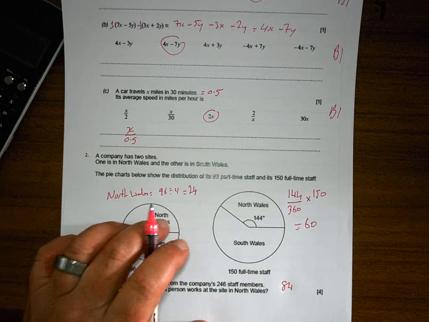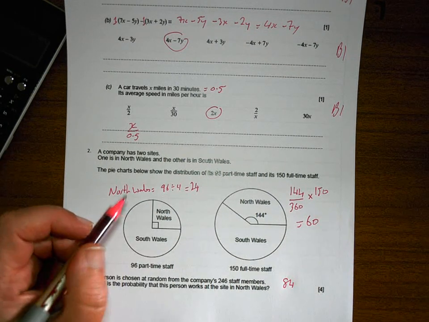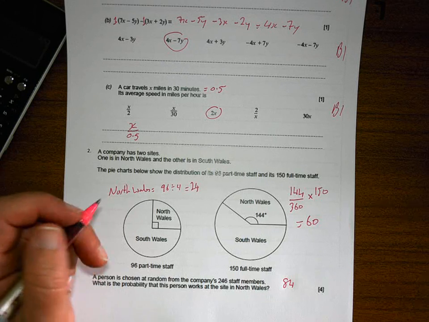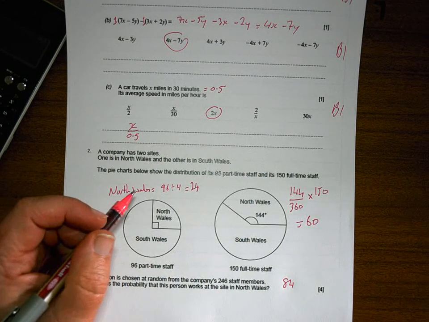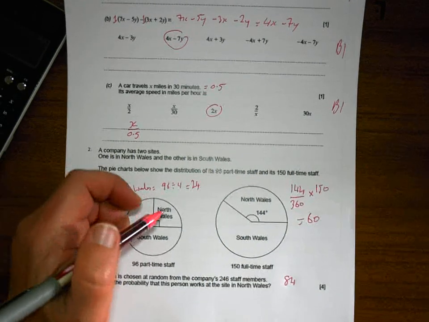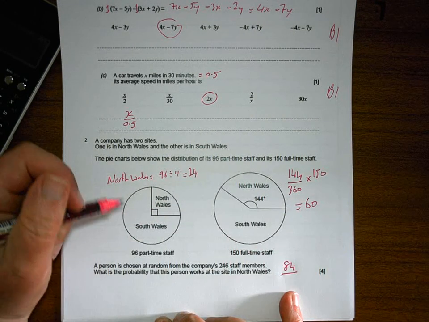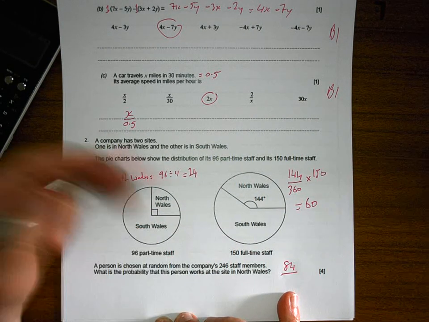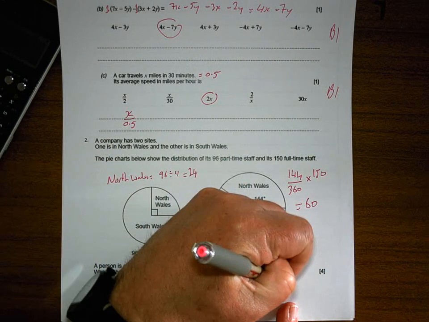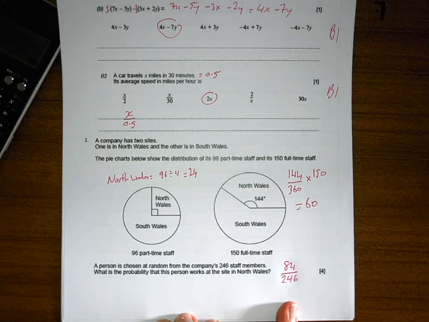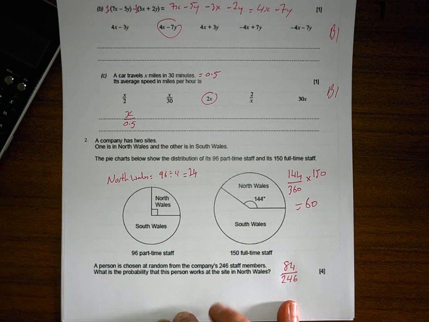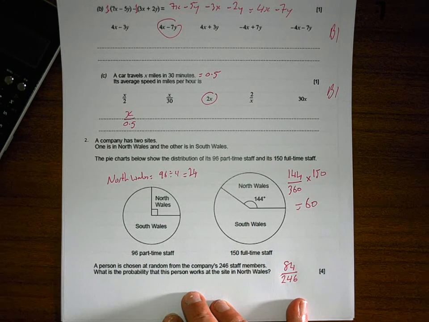Oh, excuse me. In order to work that as a probability, we need to put it as a fraction out of the total, which is 246. And we don't need to simplify that. It's not asking us to. We could put it onto the calculator, but there's no need.